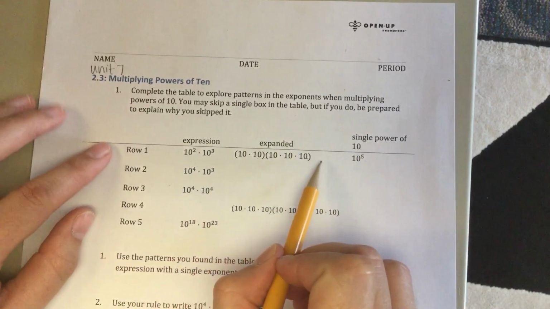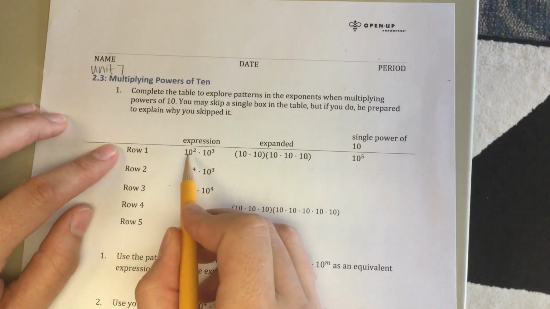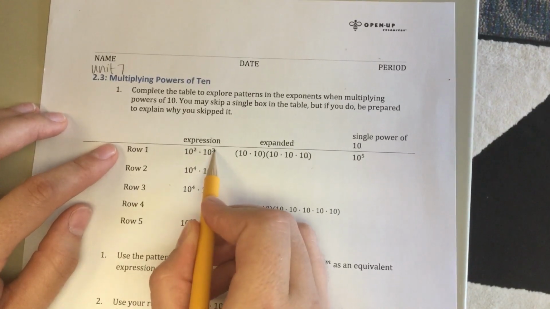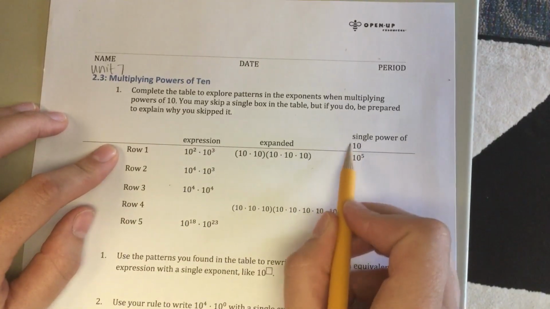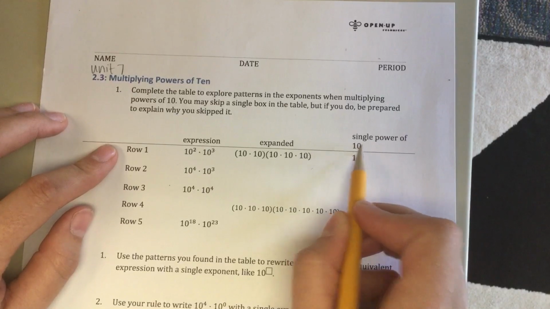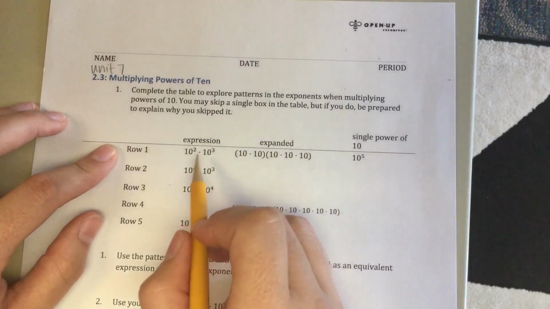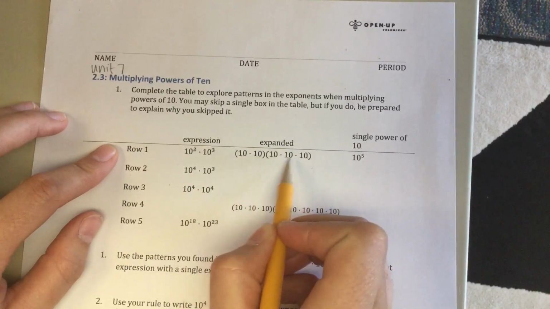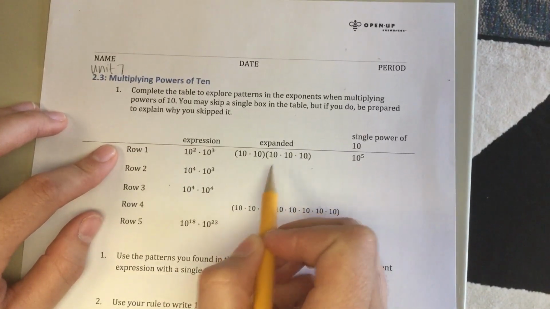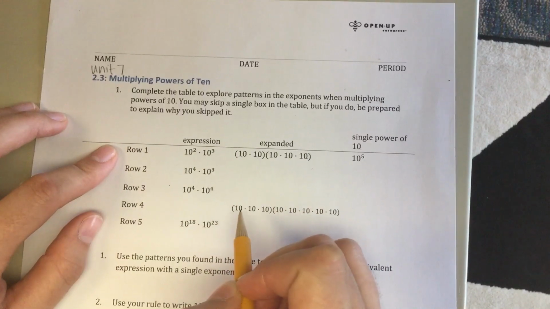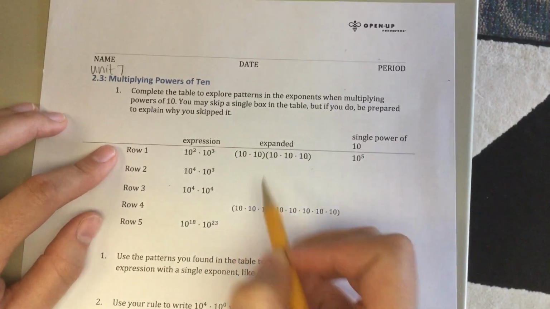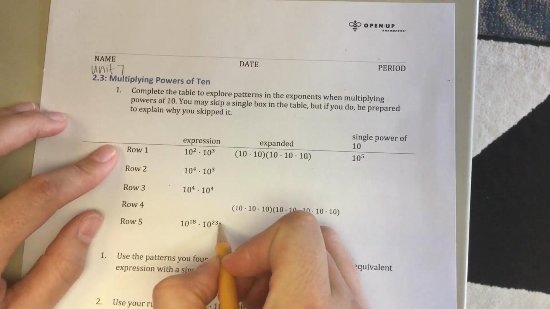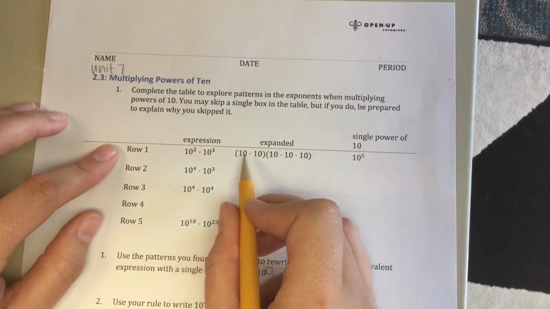So they did the first row for us. If we have 10 to the second power and we multiply that by 10 to the third power, is there a way that we can write it as just a single power of 10? And the answer is yes. So let's look, the expanded way of writing with exponents helps us visualize. Then we'll figure out our rule, and then we can just use that rule. We don't have to get to an expanded form, which when we get to numbers like this, gets really annoying. So let's take a look.